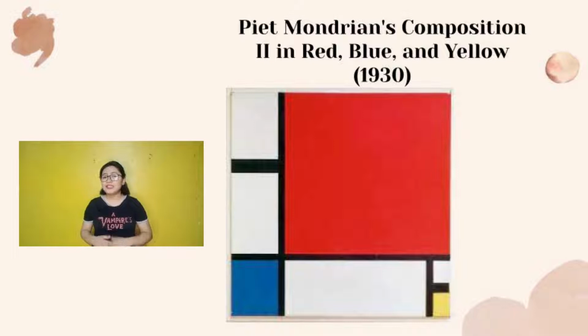So as you can see here, it is very evident that we can see common shapes. The canvas is small and uses only the simplest colors such as red, blue, yellow, white, and black, which is another element of art. So the composition is similarly reduced to the simplest of rectilinear forms, squares, and rectangles defined by vertical and horizontal lines to make it stand out.